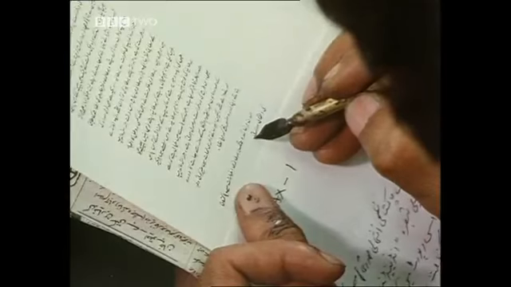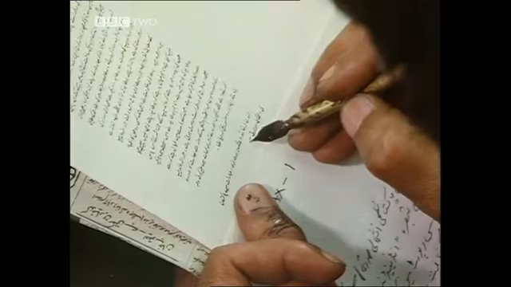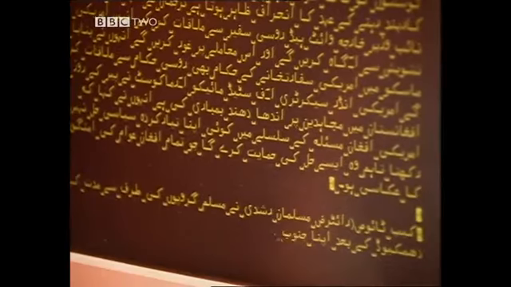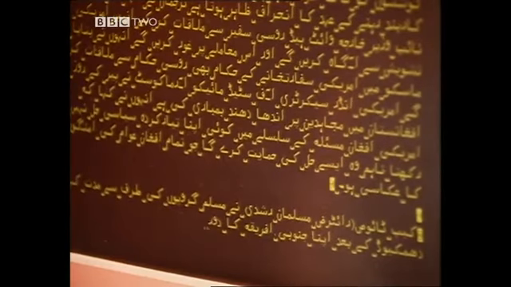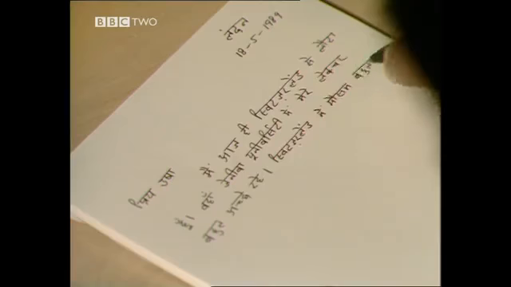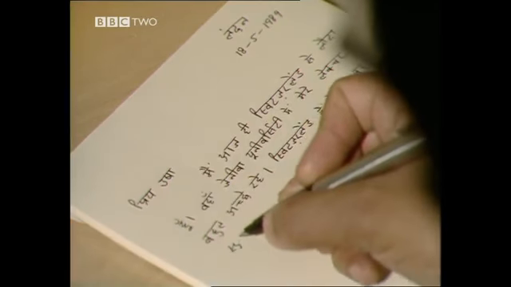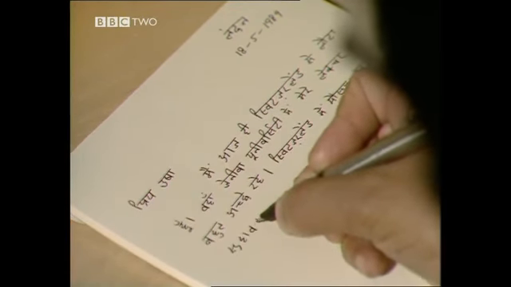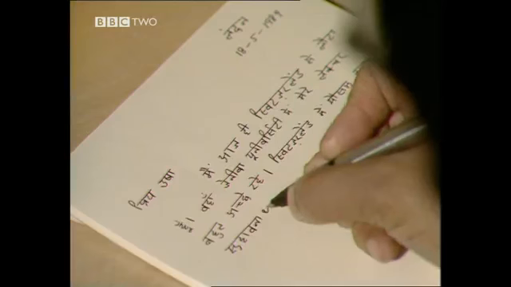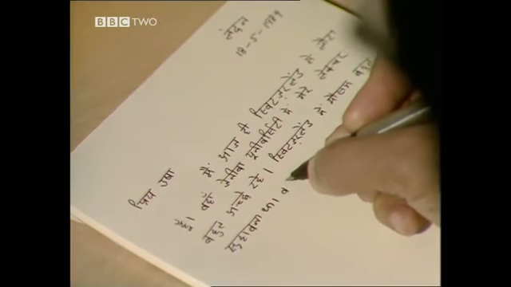This is Urdu. It is written from right to left and uses an adapted Perso-Arabic script. This is Hindi. It is written from left to right in Devanagari, which is an old Indian script. So although the scripts are very different, the spoken languages are very similar. The first thing to learn are some greetings.